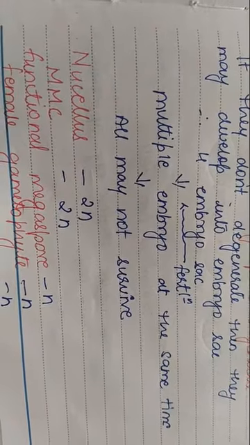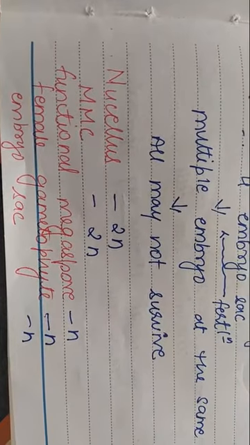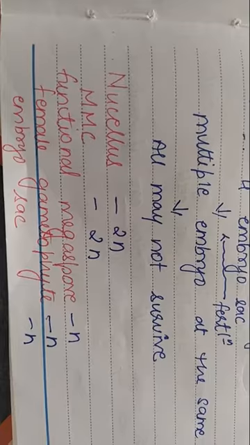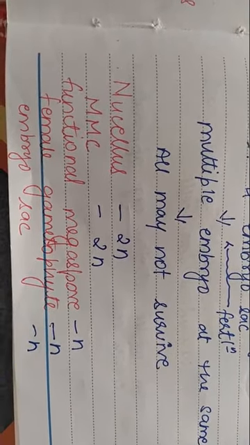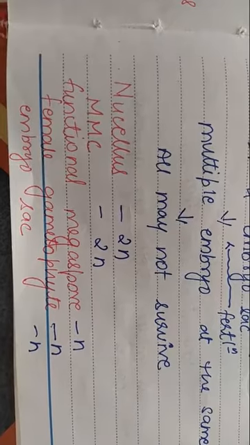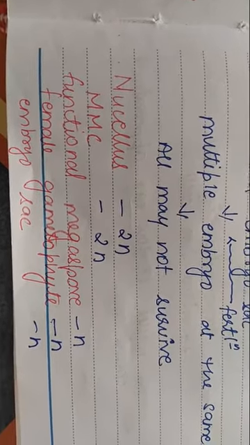So it is better to have just one embryo. When you talk about ploidy of the different structures associated, nucellus and megaspore mother cells have 2n number of chromosomes, functional megaspore, female gametophyte and embryo sac have n number of chromosomes.